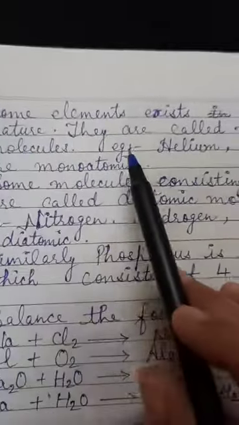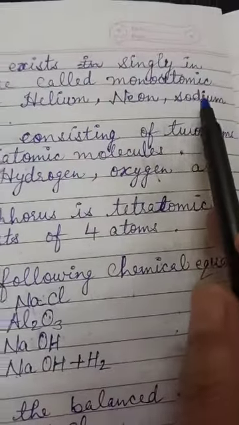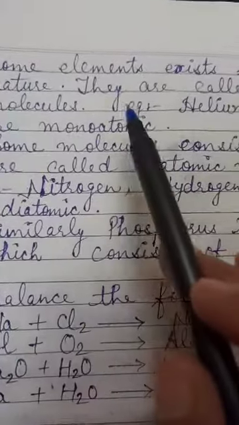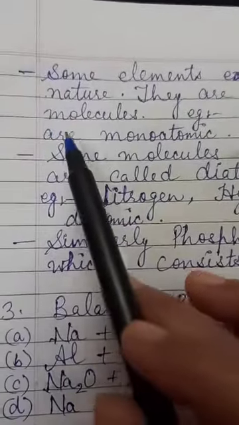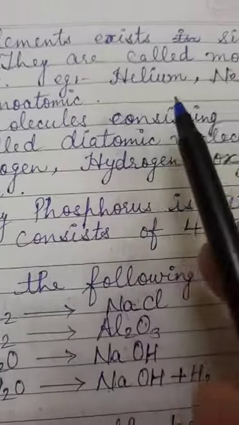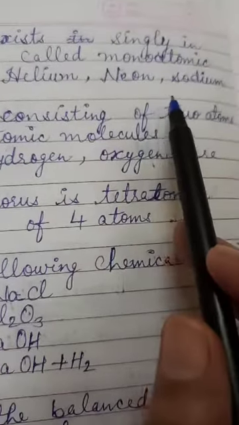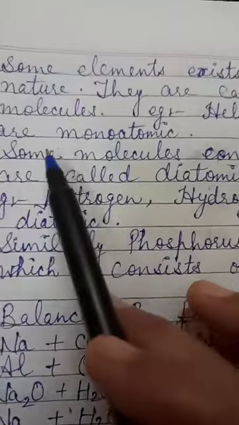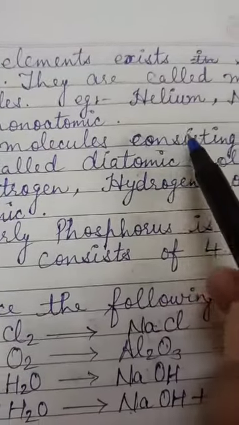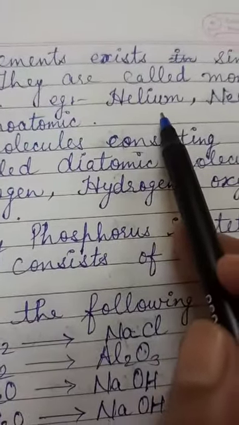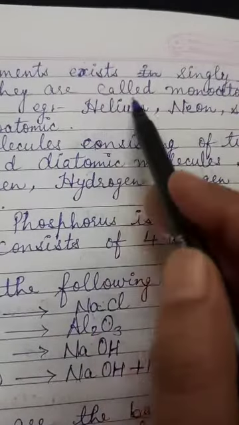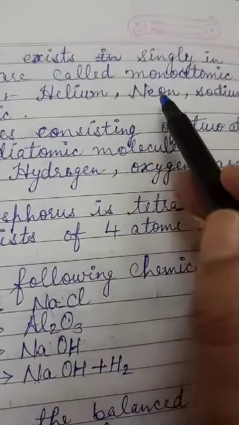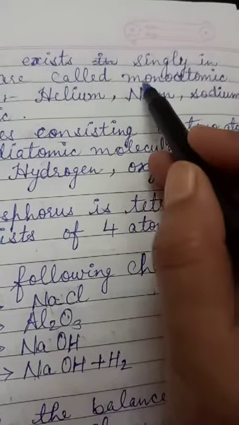Some elements exist singly in nature. They are called monoatomic molecules. For example, helium, neon, sodium are monoatomic. When we write helium, we only write He, the symbol of helium. When we write neon, we only write Ne.